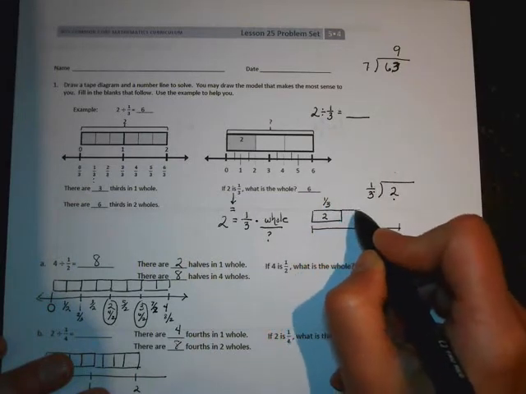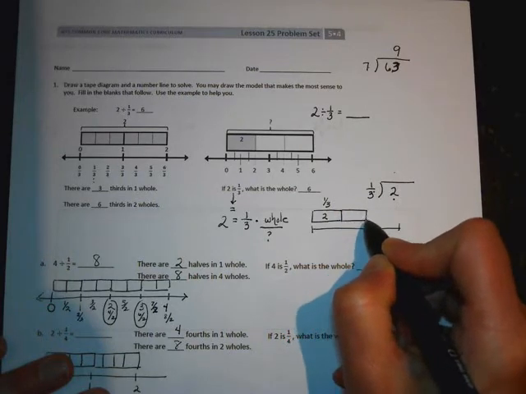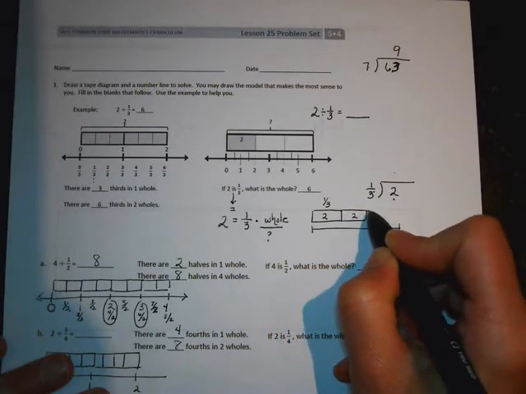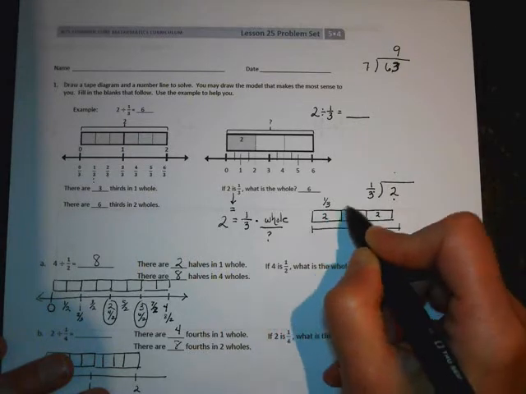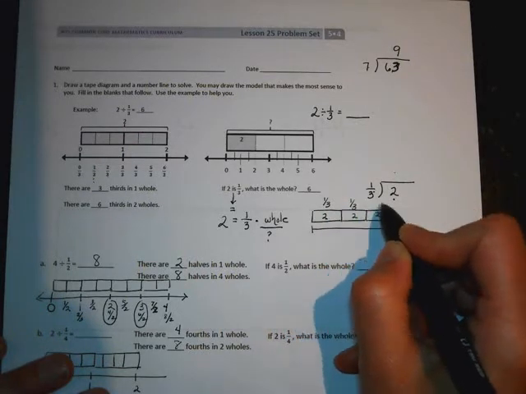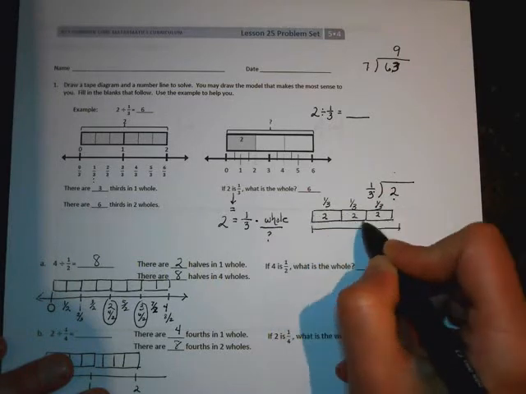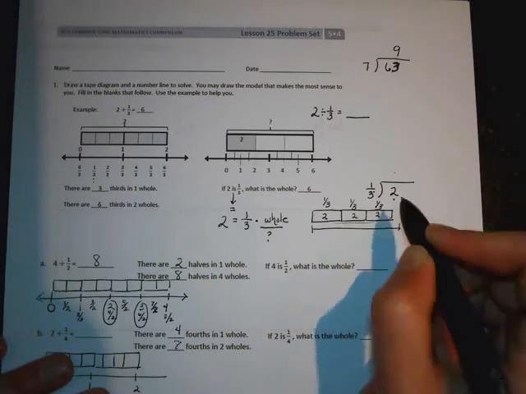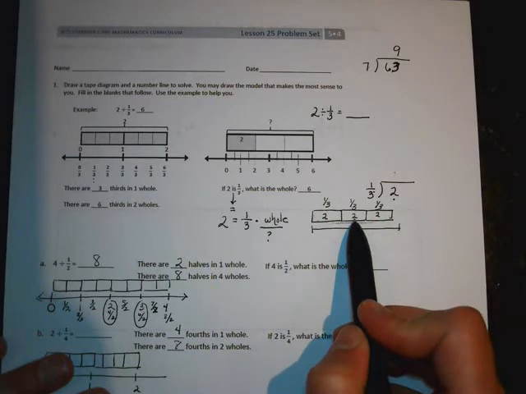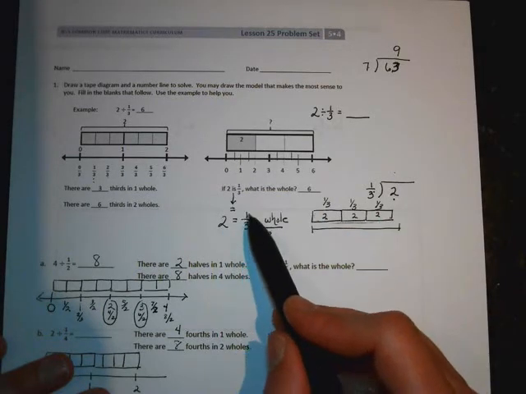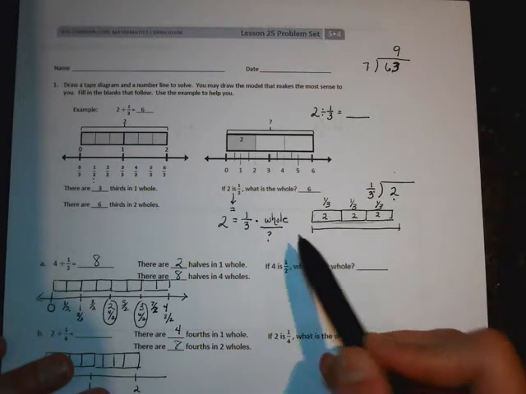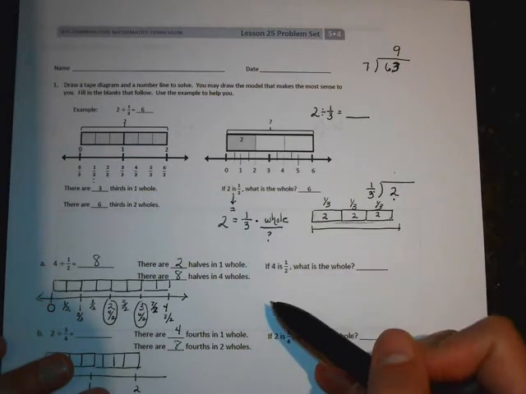So then we need 3 of these 2s to get to what's considered the whole. So this is 1/3, this is 1/3, and this is 1/3. So this is now equal to the whole. So we've got 2, 4, 6. We need 6 of these 2s to get to the whole if each of these is 1/3.